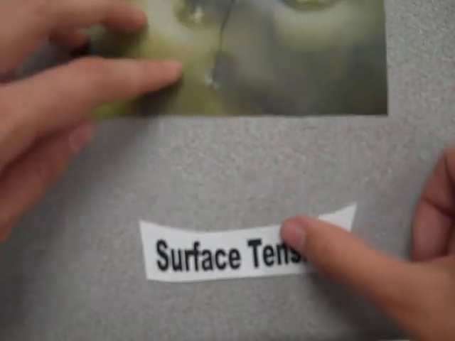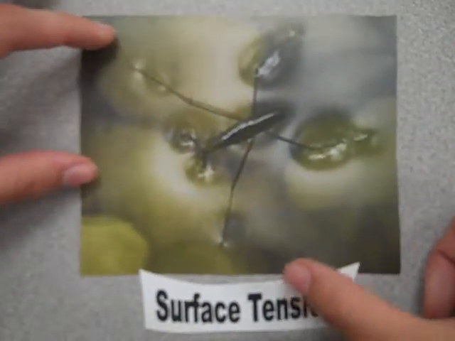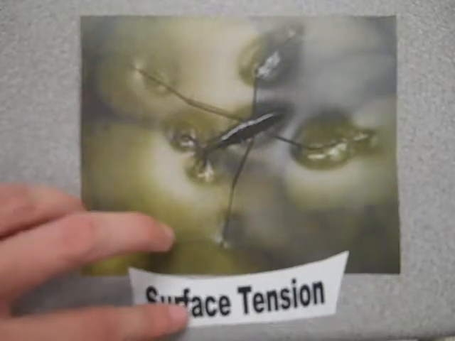Surface tension is a property of the surface of a liquid that allows it to resist an external force. It is revealed by the floating of some objects on the surface of water, even though they are denser than water, and in the ability of some insects to run on the water surface. Water's high surface tension is again due to its strong hydrogen bonds.